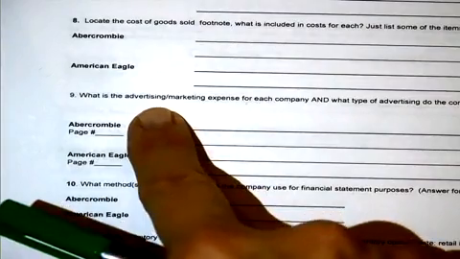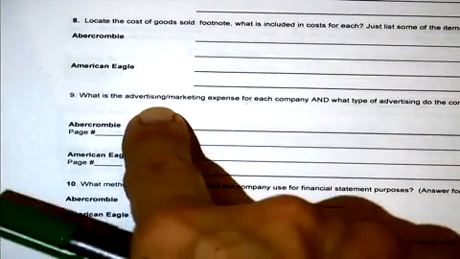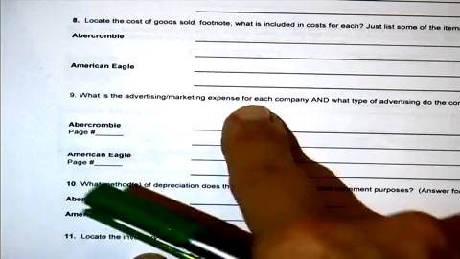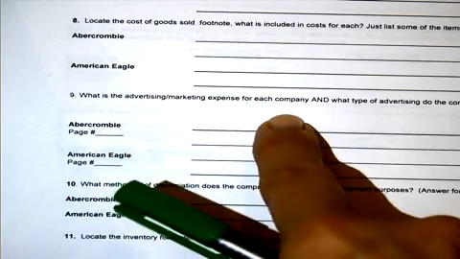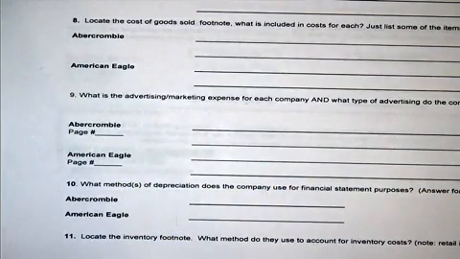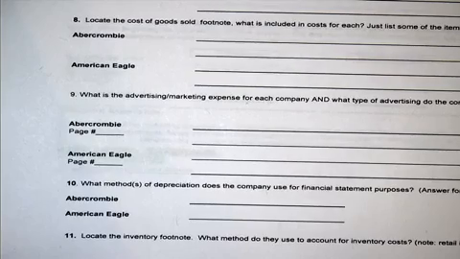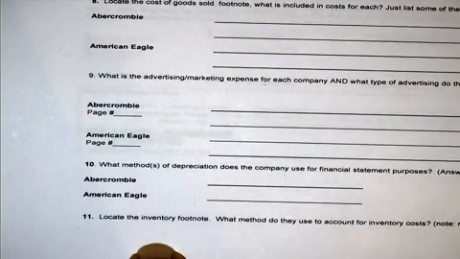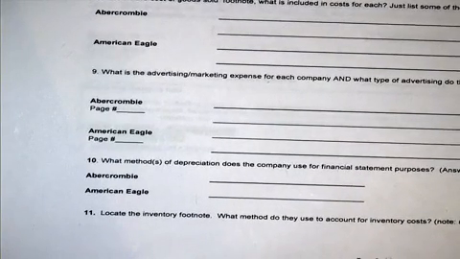Additionally, one of the things companies need to do is say what their advertising expense is. So again, looking in the financial statements and saying, what was their advertising expense? What did they do to advertise? And you'll find that it's a pretty large number for companies. I'm also asking what methods of depreciation they use. So you'll see that what we're doing, they are actually using.